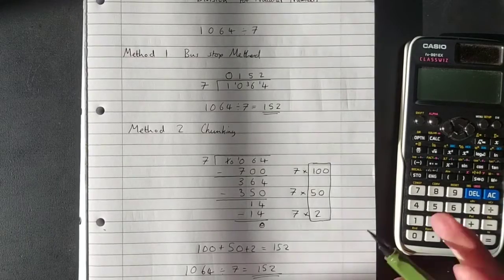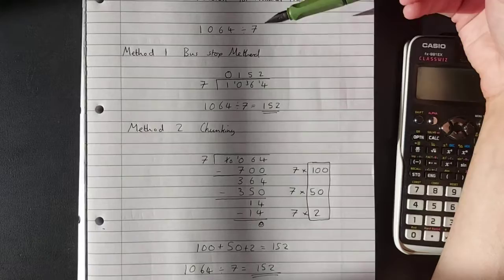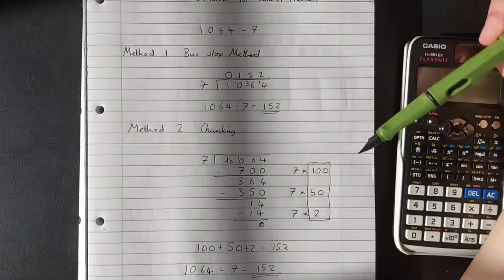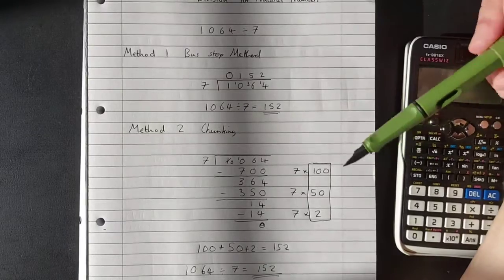Both these methods are fine. If you can do the top method, I suggest do it. It's a bit quicker. The second method is very useful to know, especially when you have harder divisions and you're not dividing by just a one-digit number.